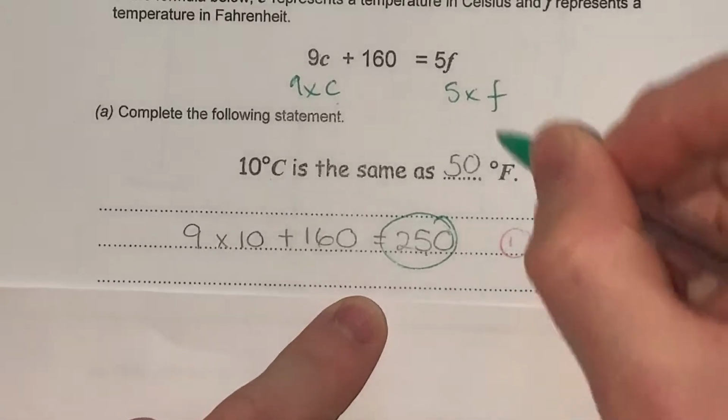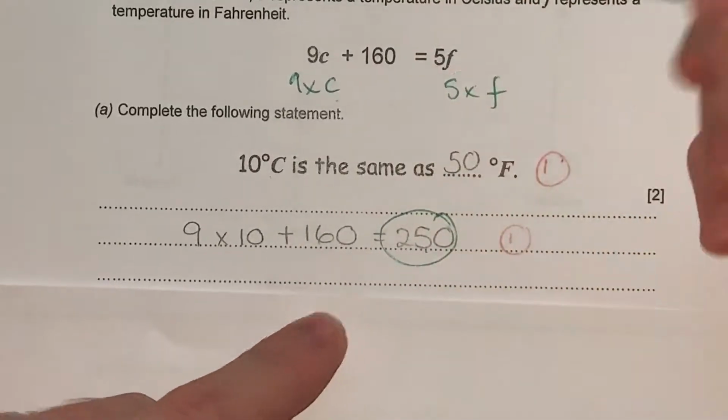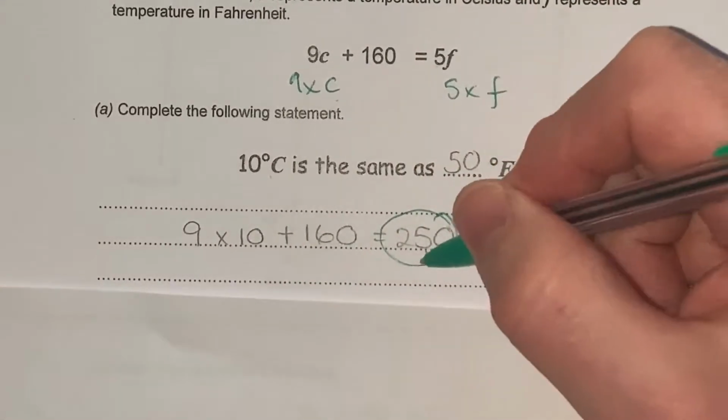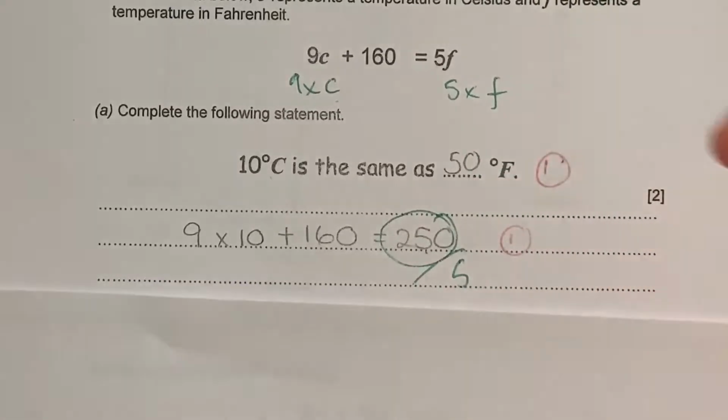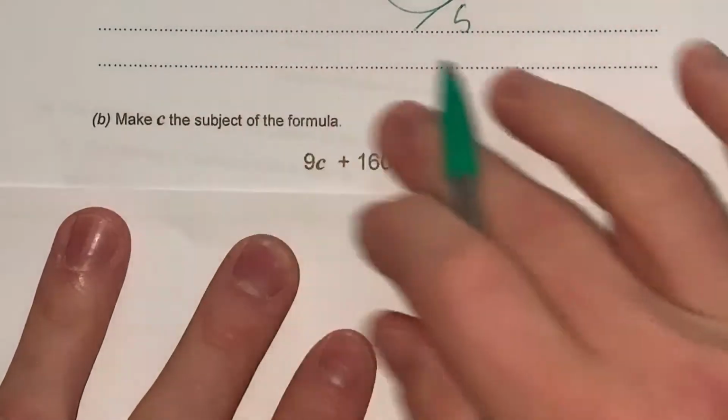1 mark for that, because you've got to be really careful. This is 5F, so 5F, divide 250 by 5. It's going to take you to 50 degrees Fahrenheit. Okay, next one. Make C the subject.